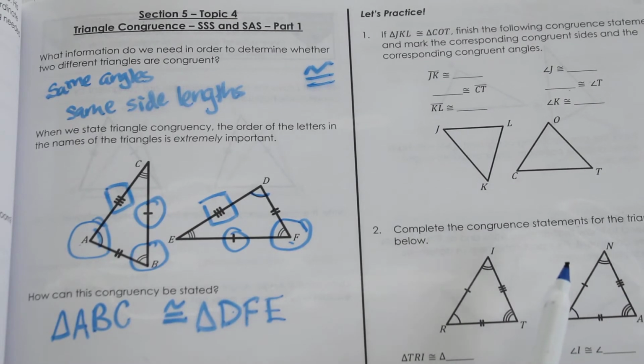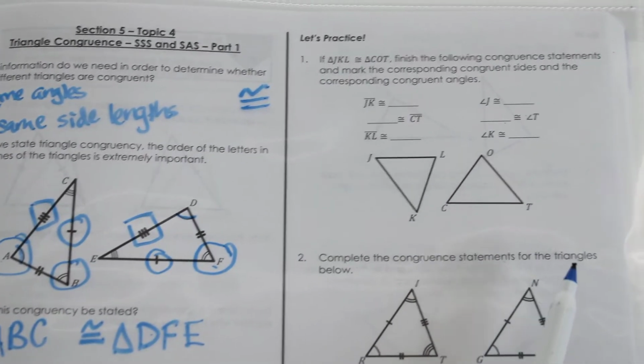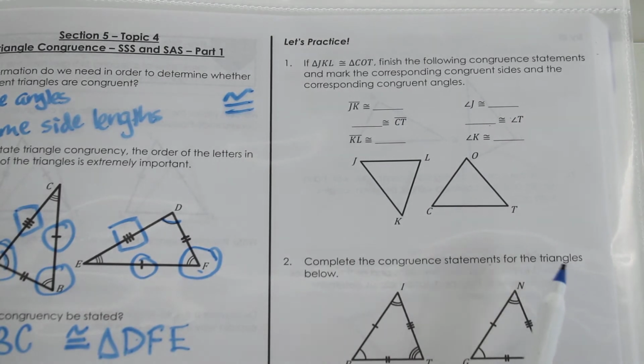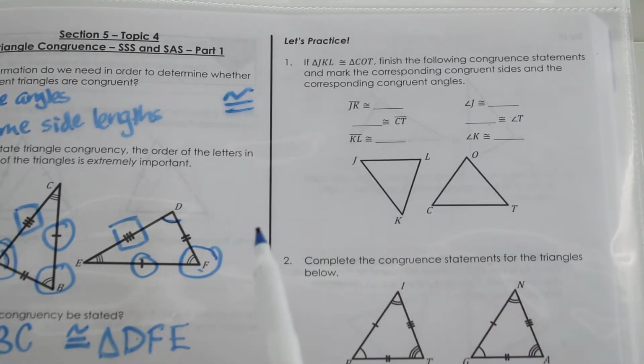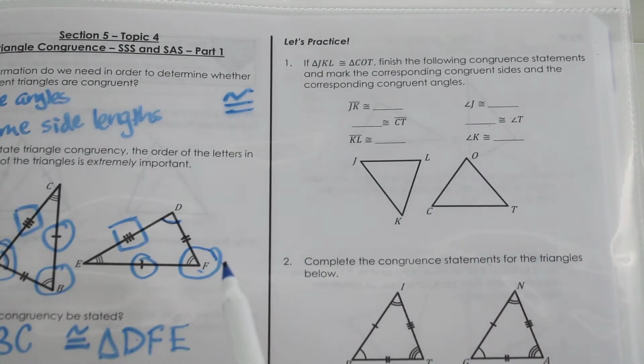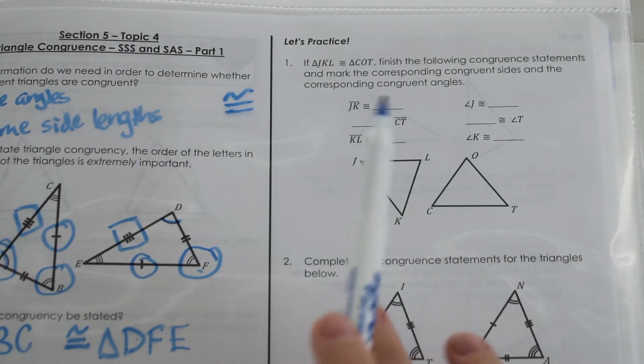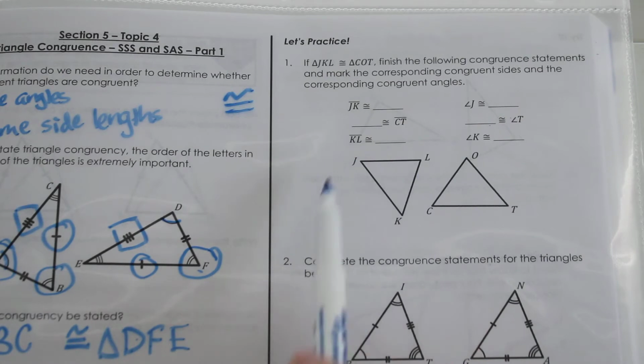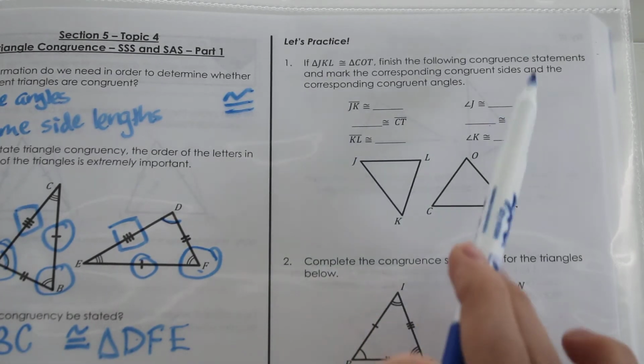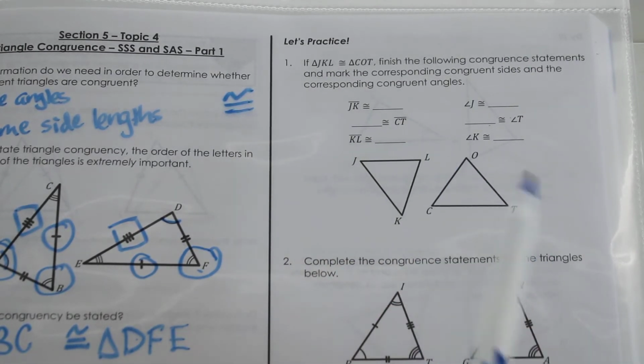So let's practice doing this. We're going to scooch over to the right side of our page and let's look at this problem at the top. It says if triangle JKL is congruent to triangle COT, finish the following congruent statements and mark the corresponding congruent sides and the corresponding congruent angles. Okay, so JKL is congruent to COT. Let's go ahead and mark our triangles because that'll help us answer these questions more easily.